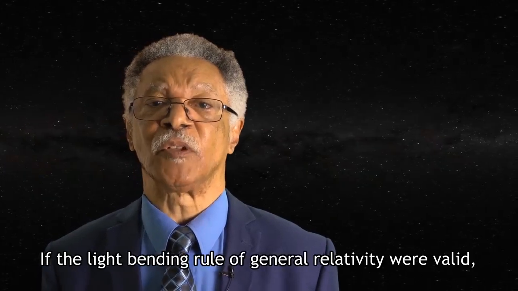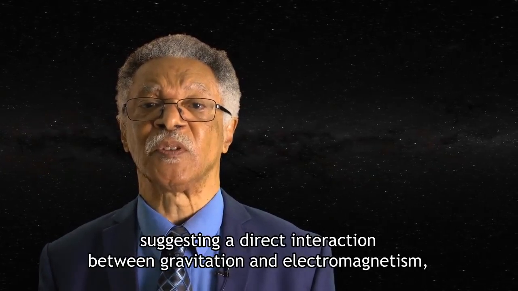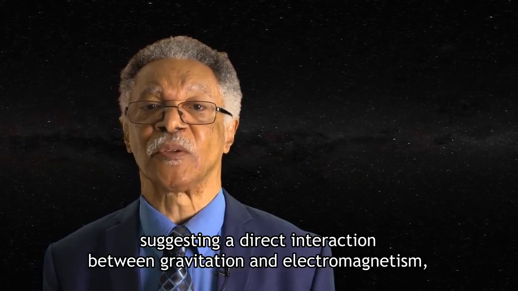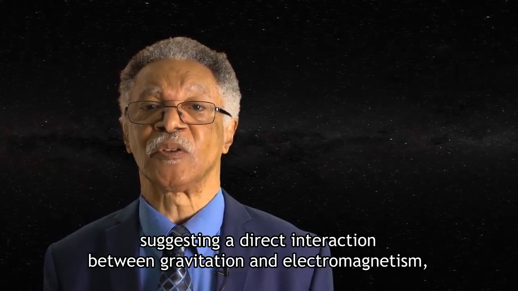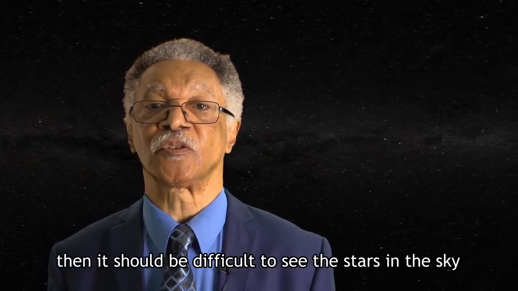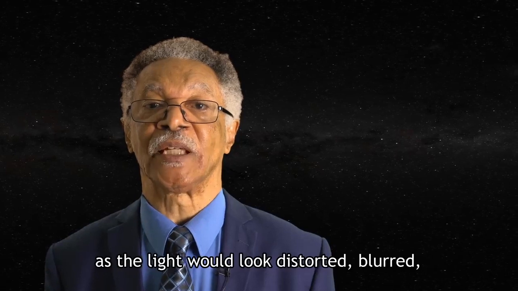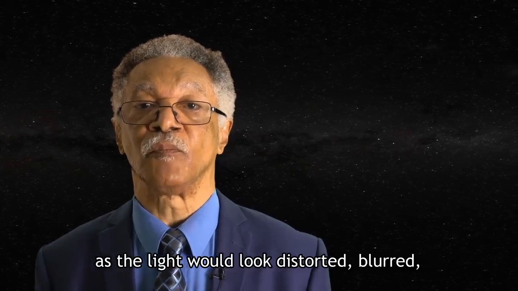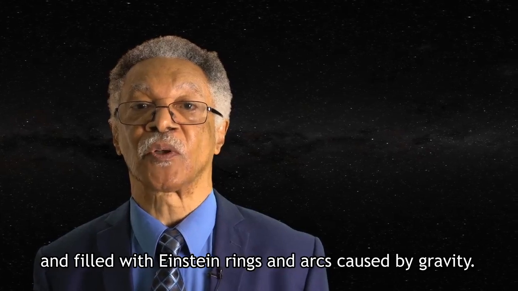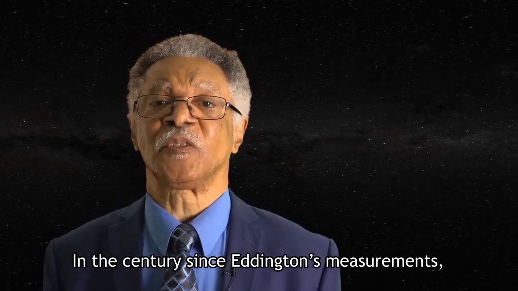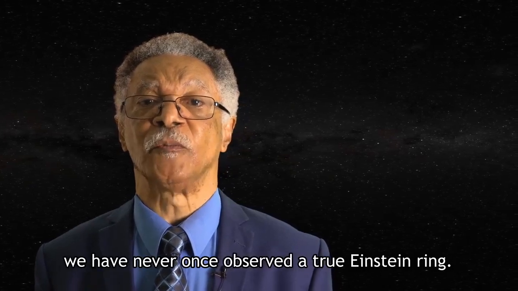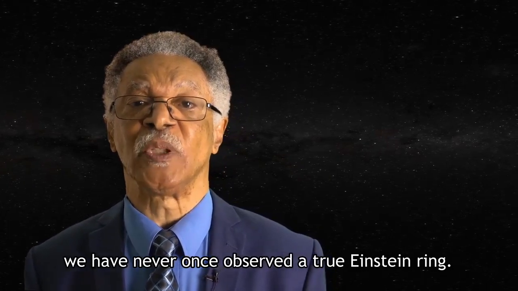If the light bending rule of general relativity were valid, suggesting a direct interaction between gravitation and electromagnetism, then it should be difficult to see the stars in the sky, as light would look distorted, blurred, and filled with Einstein rings and arcs caused by gravity. In the central sense of Eddington's measurements, we have never once observed a true Einstein ring.